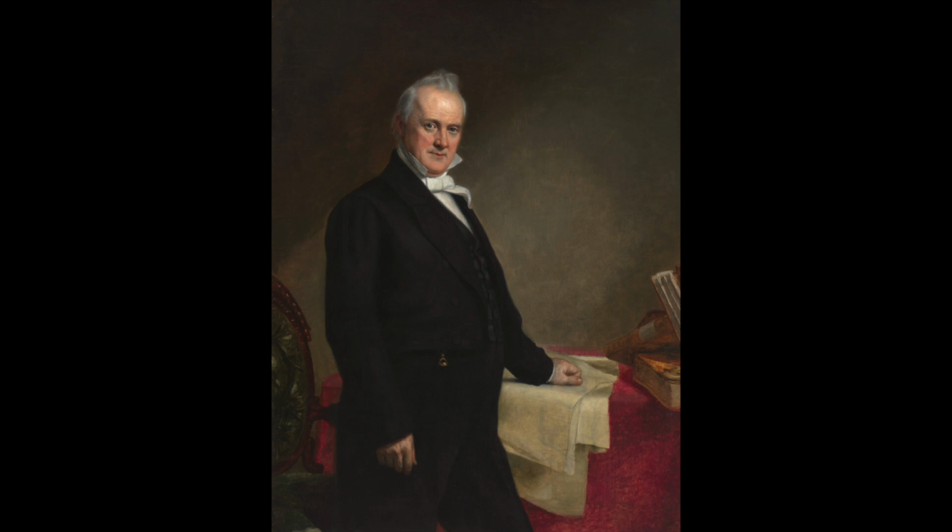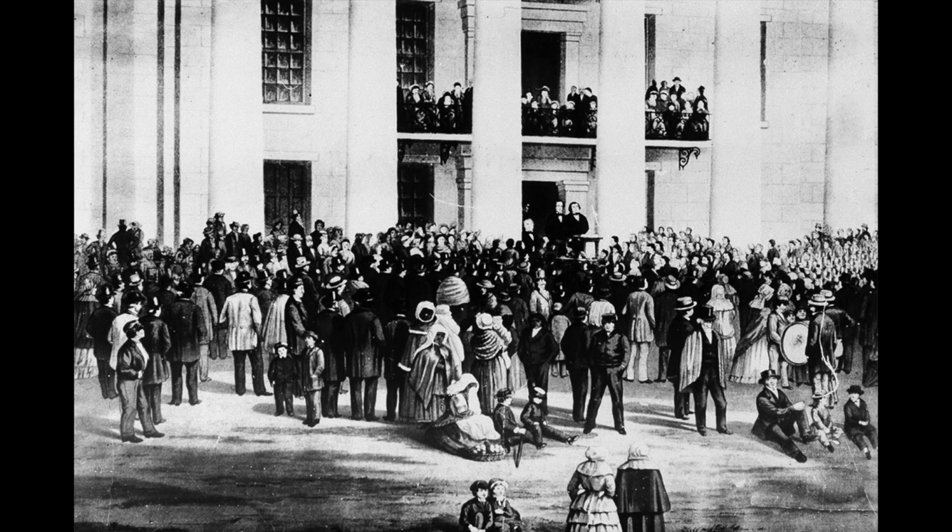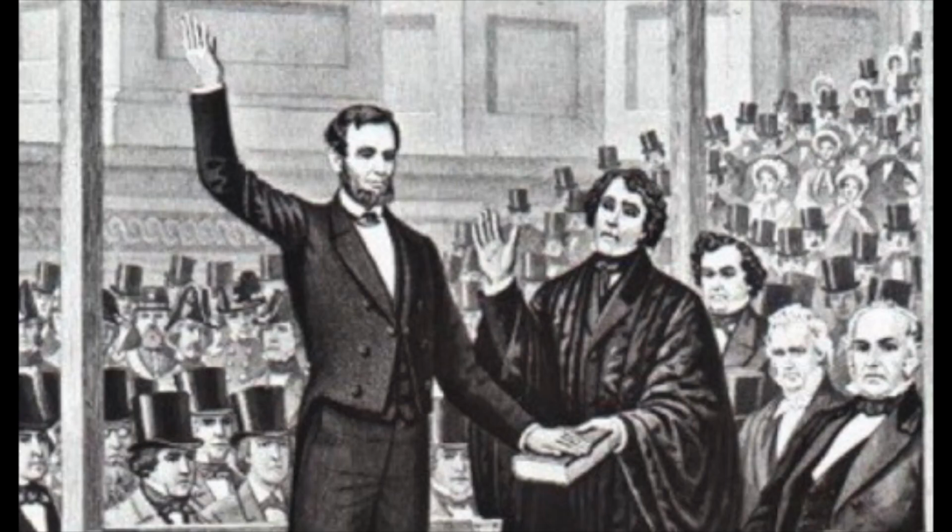Now, the U.S. Capitol had no dome in 1861. The old wooden dome had been removed, and a new iron dome had not yet been installed. These were turbulent times. At the inauguration, Abraham Lincoln said, quote, "Apprehension seems to exist among the people of the Southern states that by the accession of a Republican administration, their property and their peace and personal security are endangered.